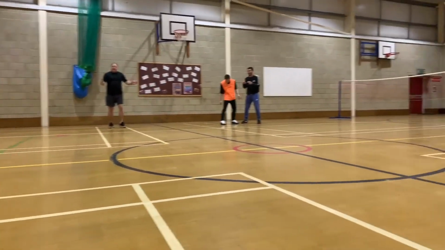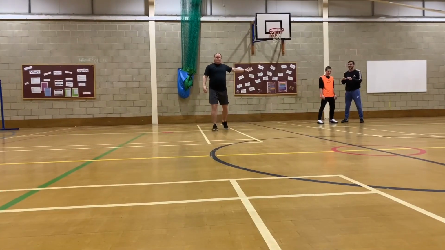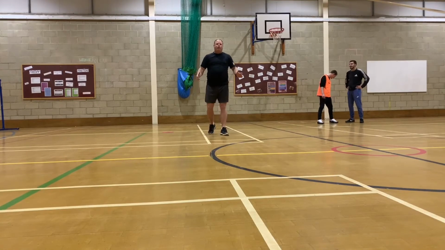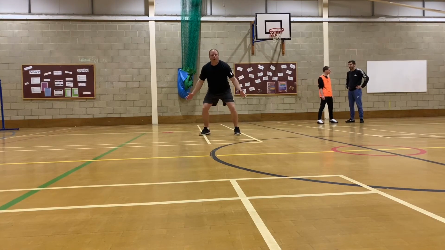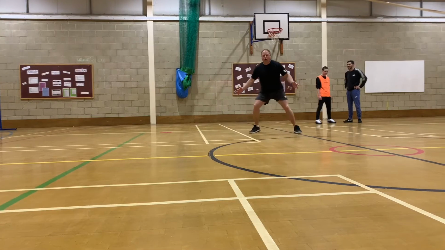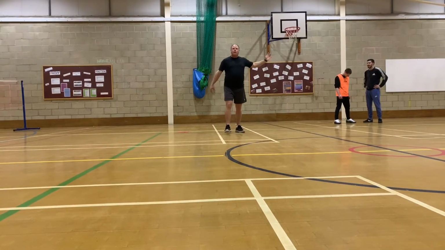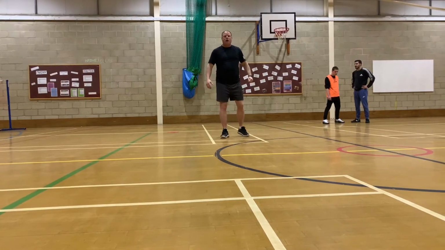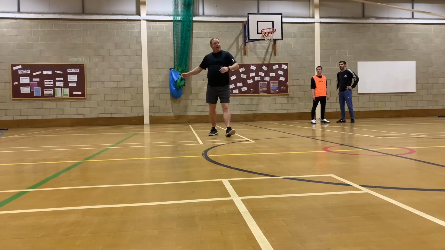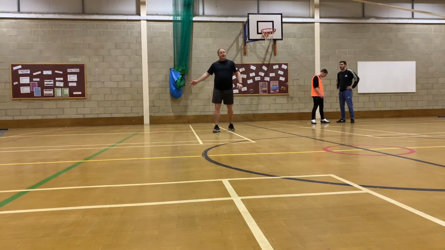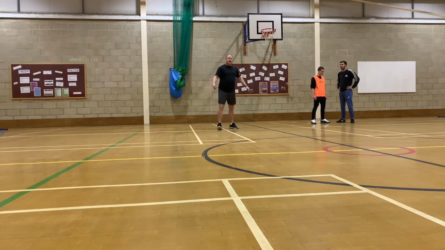So immediately you saw there that James has not been able to get free from Ethan. Ethan's got a really good body position, he's really low, he's moving his feet very quickly, he's able to keep his body between James and the place that James wants to go. So I obviously need to help James out as an attacker. So I'm going to show you how we can set a screen.